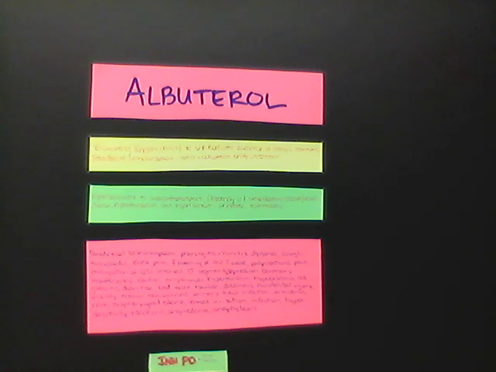angioedema, and anaphylaxis. Routes of administration are inhalation and orally. Examples of albuterol are Proventil, Ventolin, and ProAir. Those are the common ones. It's used as a bronchodilator to control and prevent reversible airway obstruction caused by asthma or COPD. The inhalers are used for quick relief of acute bronchospasm and for prevention of exercise-induced bronchospasm. The tablets, the oral medication, is used as a long-term control agent in patients with chronic or persistent bronchospasm.